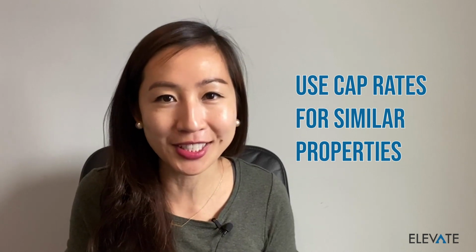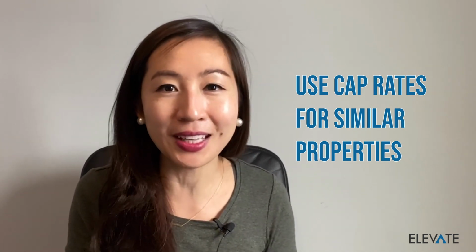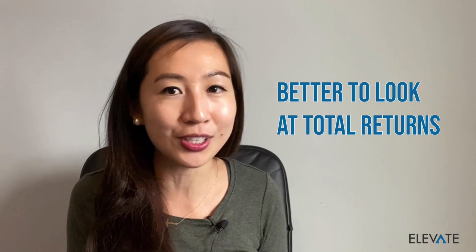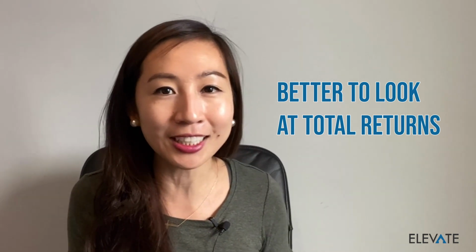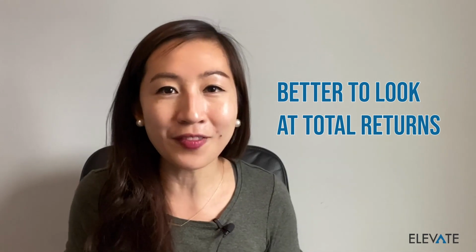The key takeaway is that cap rates are useful for comparing investments that have similar characteristics. But if they aren't very similar, then cap rates shouldn't be the only metric you use. The best way to compare real estate investments is really to look at total returns from appreciation, rental income, value add potential, and even loan to value ratios, which can affect your leverage.